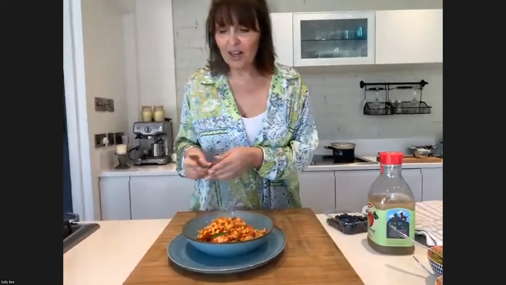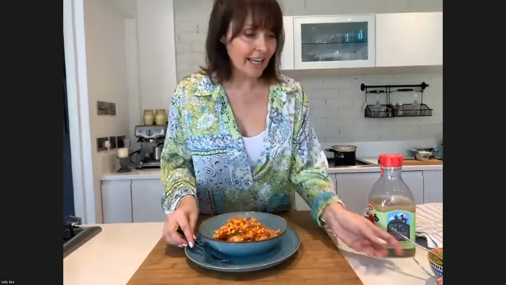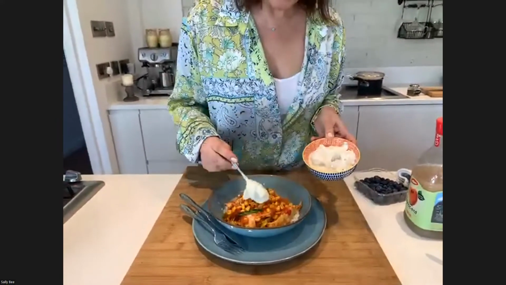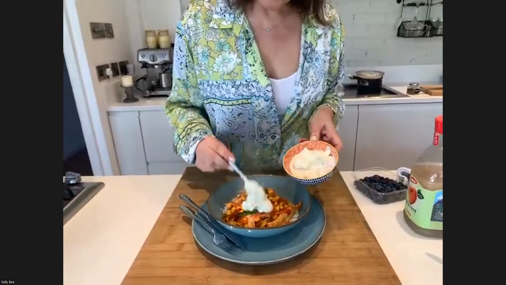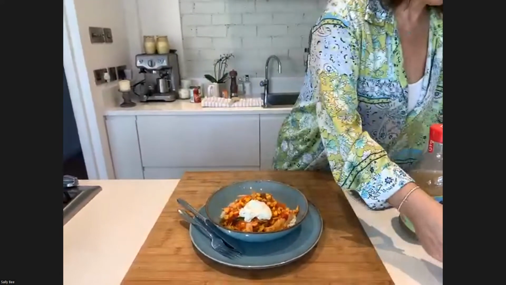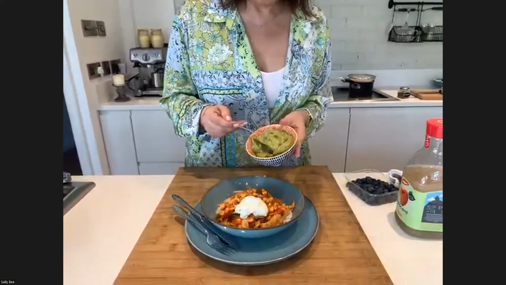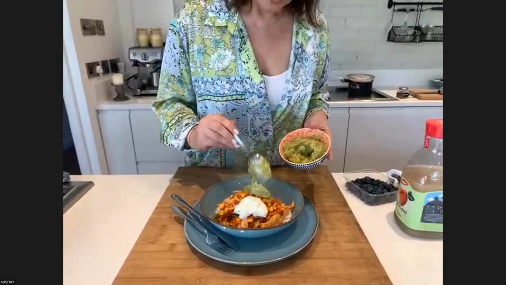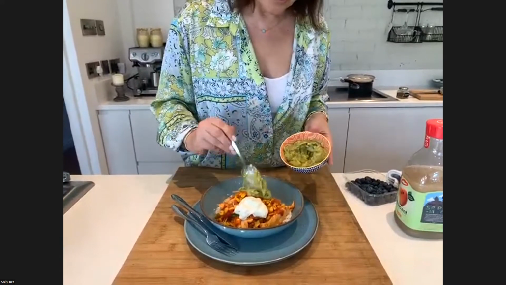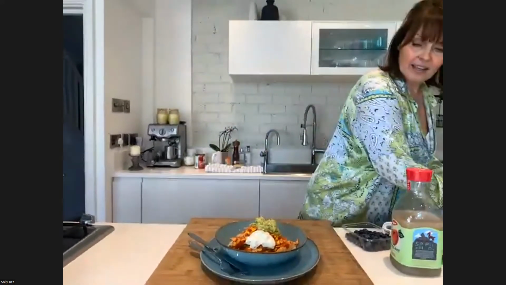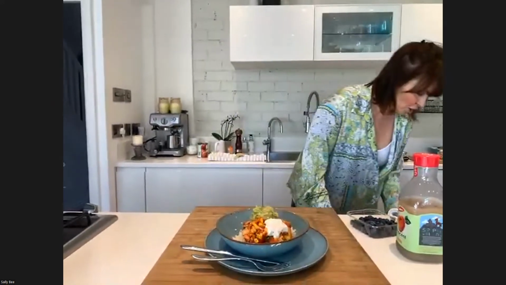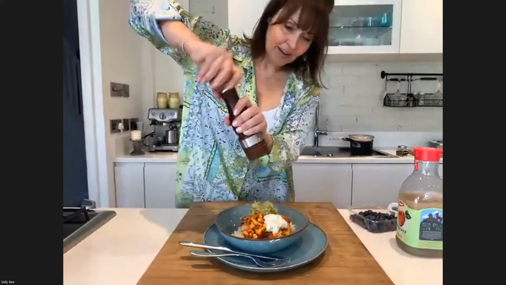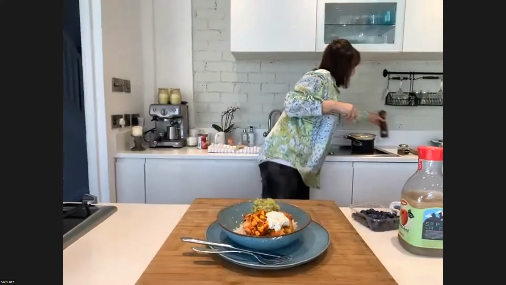Now, before you serve that, because it has got a bit of a kick, here I just got some sour cream dip. That will take away some of the heat, and a bit of homemade guacamole, which is just avocado, lime juice. I've got some herbs and some chopped up chili in there as well. And then over the top, I will just pop a little bit more pepper. And there we have it.